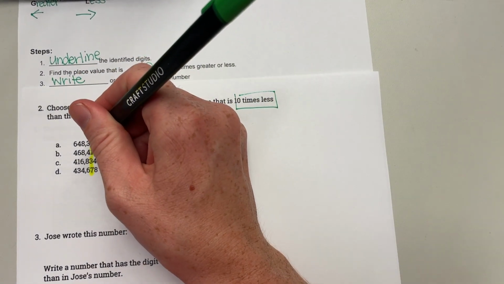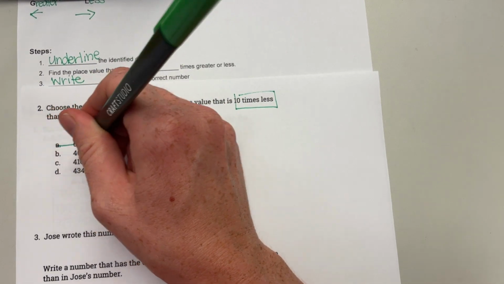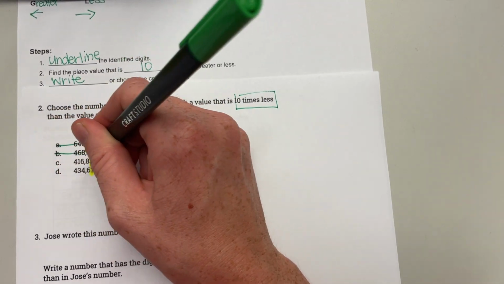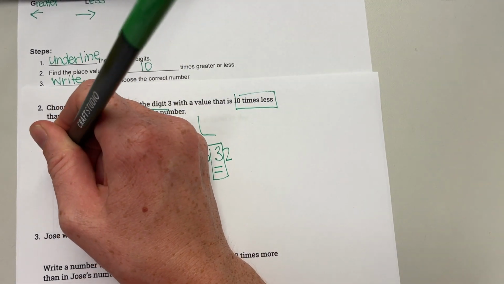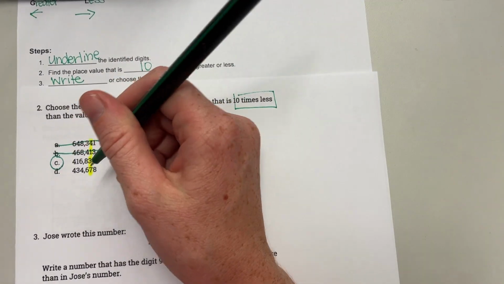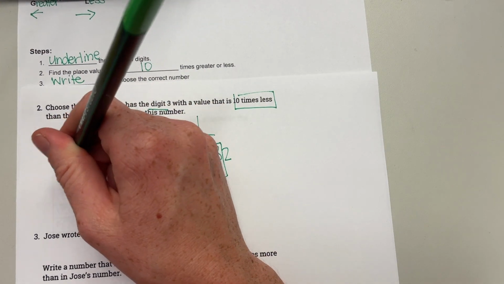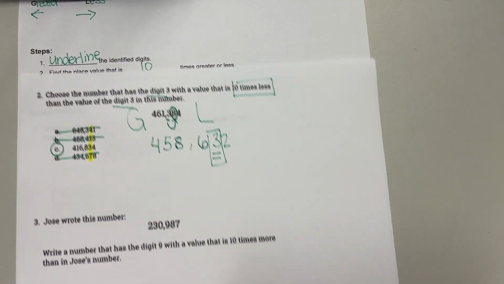So this one's a 4, so that wouldn't work. This one's a 1, that wouldn't work. This one has a 3 in the tens place, that one would work. And then the D, that one has a 7, that one wouldn't work. So my answer is C.